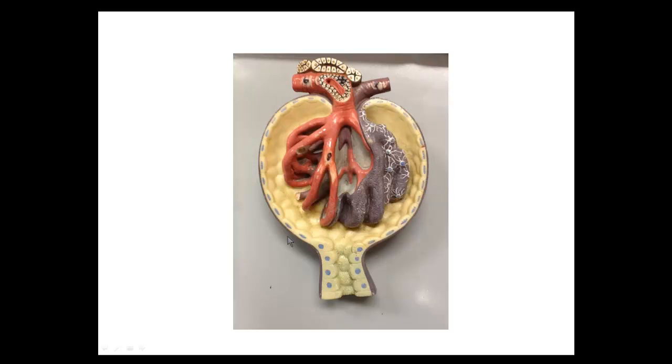This one has been cut in half, so we can't see the other side of this rounded structure. But picture that completely encasing this little tuft of capillaries that we find out in the cortex. And these are just basically the final branches of the renal artery, bringing oxygenated blood, but blood that needs to be filtered, into the kidney, into the cortex.